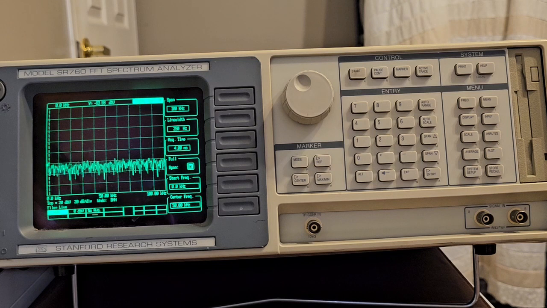Okay, I'm trying to get to the instructions. Okay.